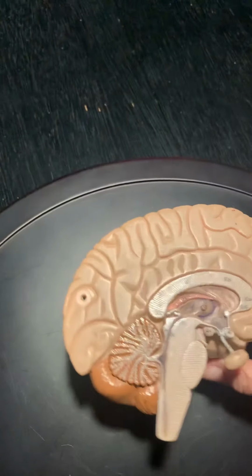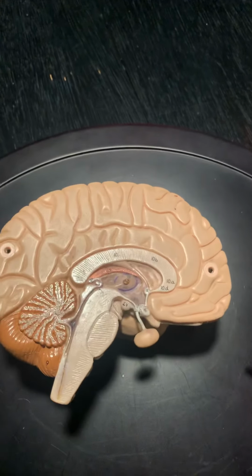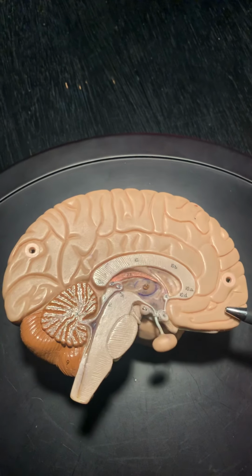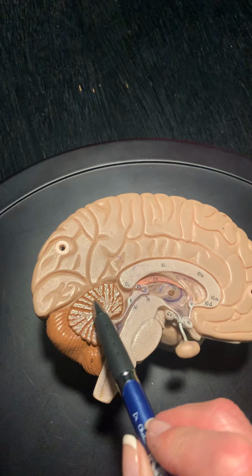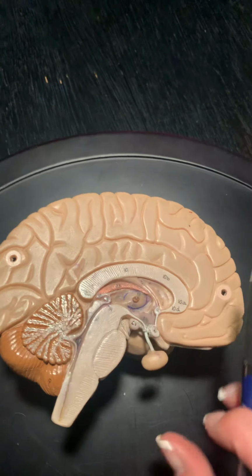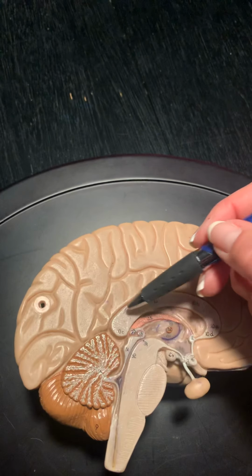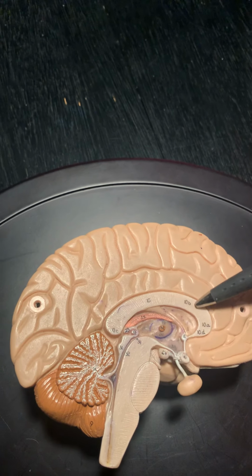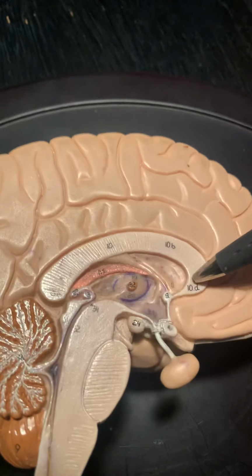Let's flip this over. Okay, so from this view, get your bearings. This is your anterior or frontal lobe. Back here is your posterior or occipital lobe. Cerebellum is posterior. So if we start at the top here, this is, again, the corpus callosum. It's a large commissure connecting the left and right cerebral hemispheres.